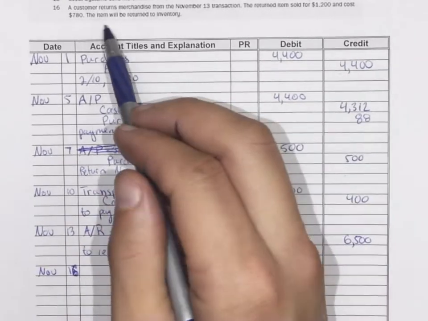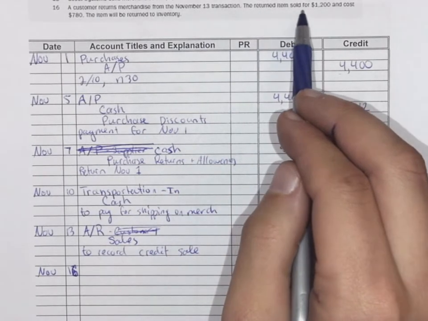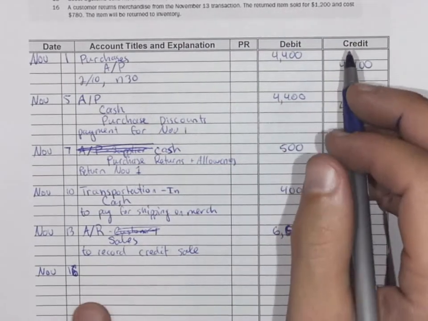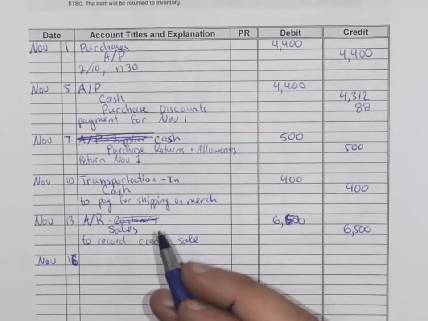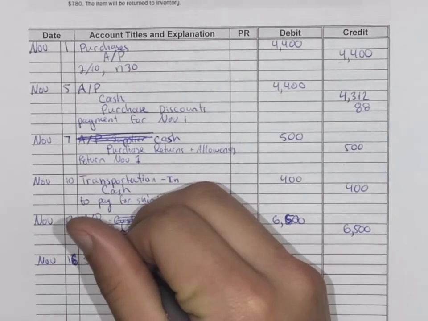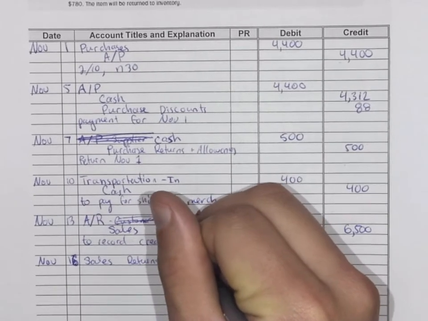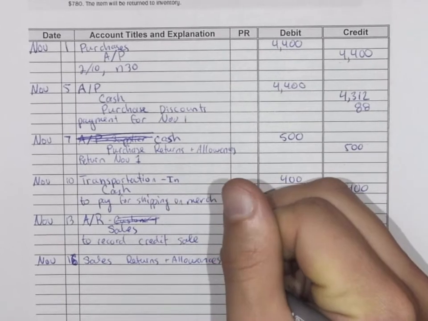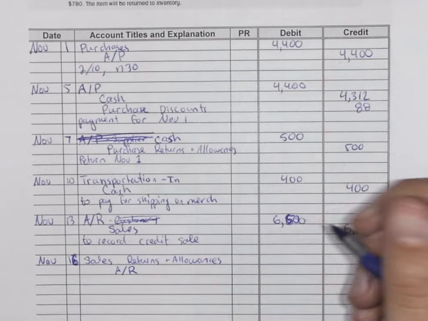November 16th, customer returns merchandise. The returned item sold is for $1,200. So we don't reverse our sales. We're not going to debit our sales. We're actually going to debit our sales returns and allowances. We're going to credit our accounts receivable.